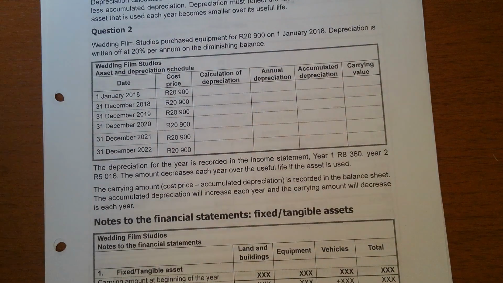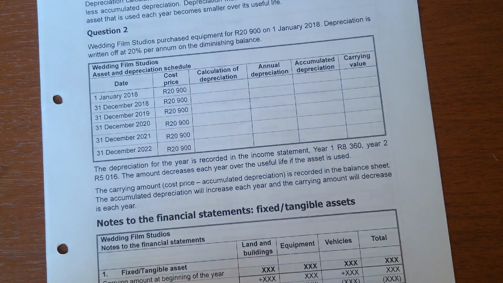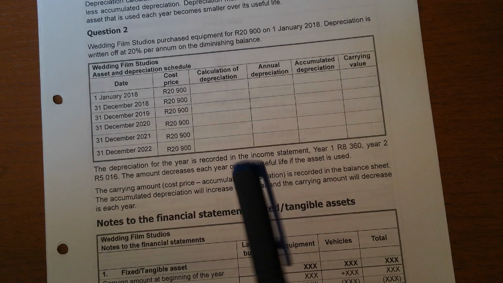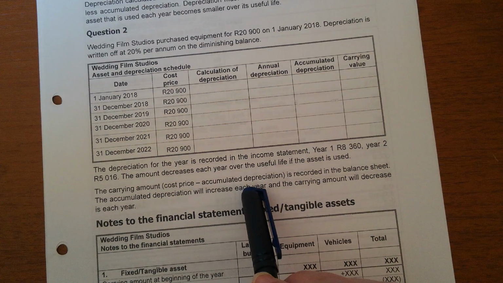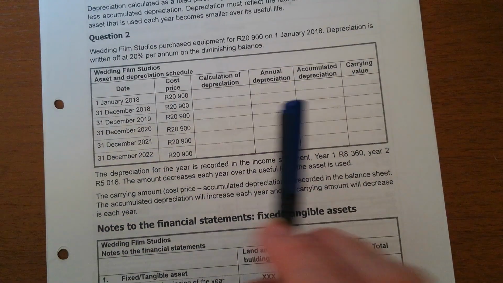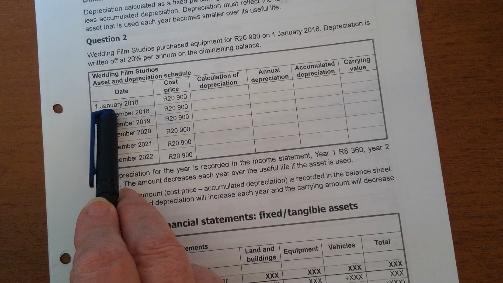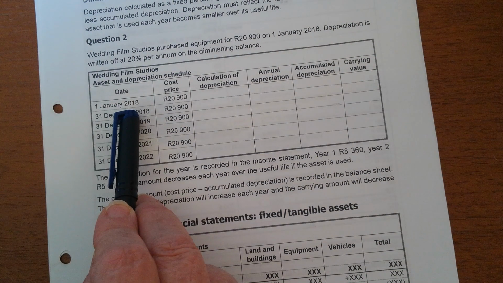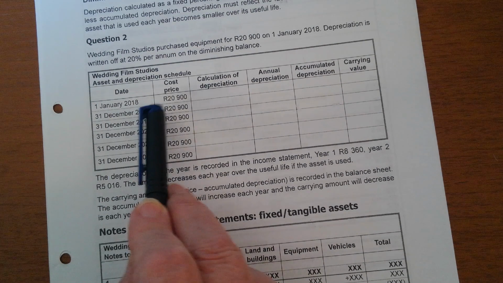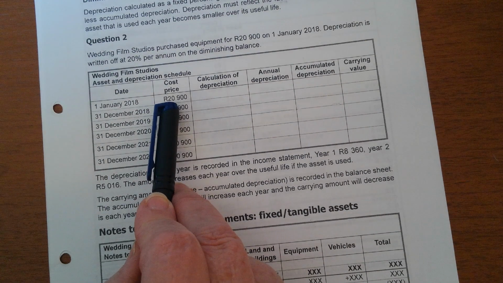Okay, when we do the diminishing balance method, it means that the depreciation of the previous year must be subtracted every time when we calculate depreciation. So if I look at question 2, I bought this asset on the 1st of January 2018 for 20,900.